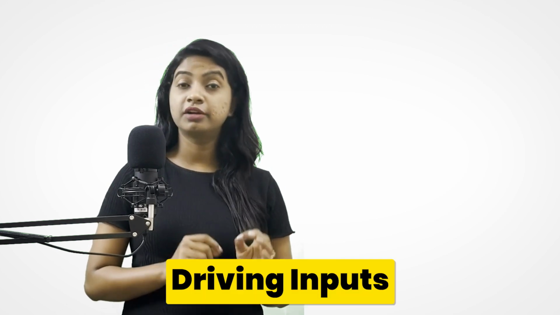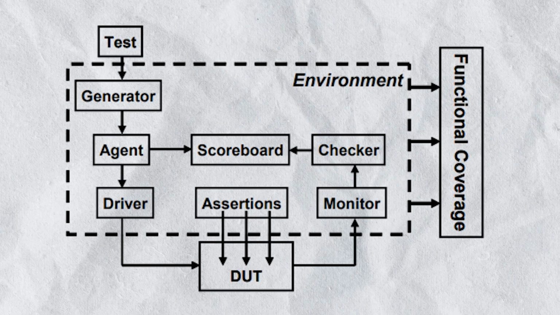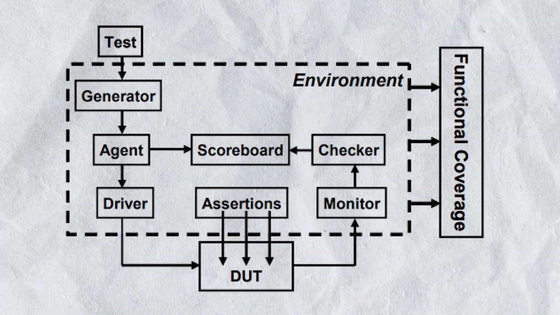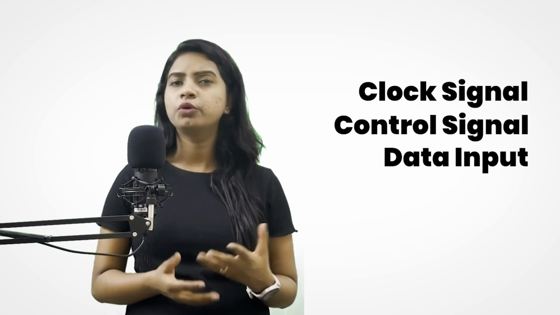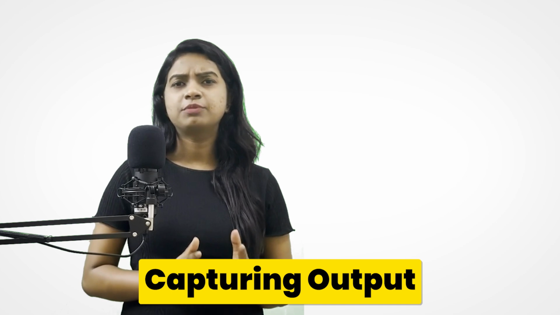So this signal layer includes the following operations. First one is driving inputs. Whatever commands are coming to the driver are given to the DUT as signals. These signals can be your clock signal, your control signal, or your data input. Next is capturing outputs. Whatever operation is performed by the DUT, the final outcome will be captured, and this captured output will be further analyzed to ensure whether the DUT has given the correct outcome or not.